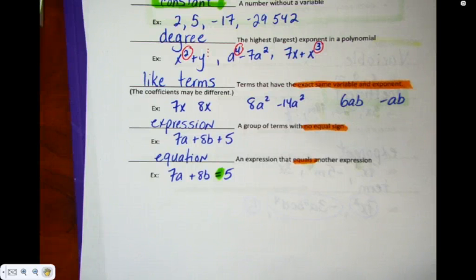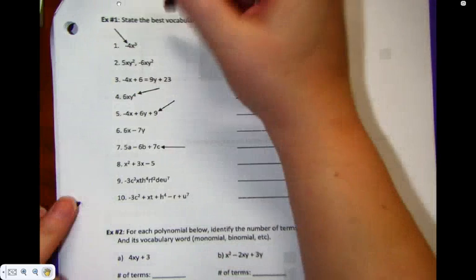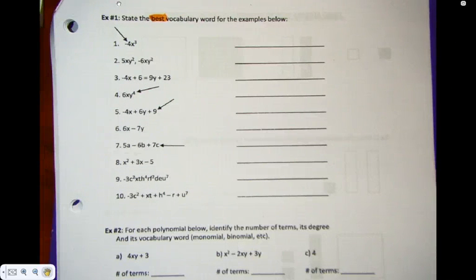Whew, these are all the vocabulary words you need to know. Have you heard of a few of them, some of them, or most of them before? Some of them. Most people, some of them. Let's just practice using them. First thing we're going to do is state the best vocabulary word. Then we'll talk about degree and number of terms and that kind of thing. Best just means there could be more than one, and we want the best one to describe.